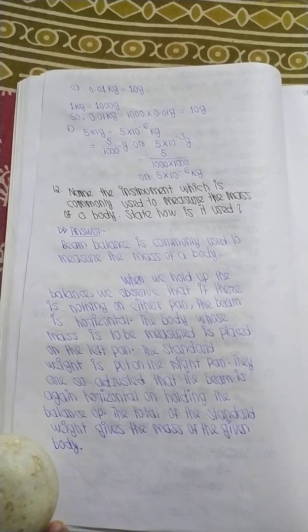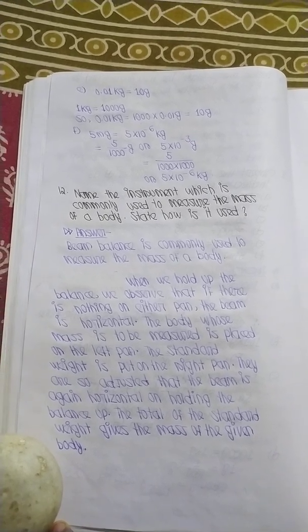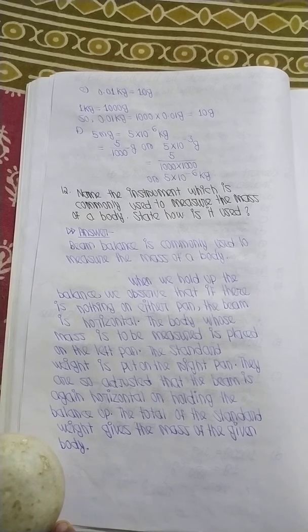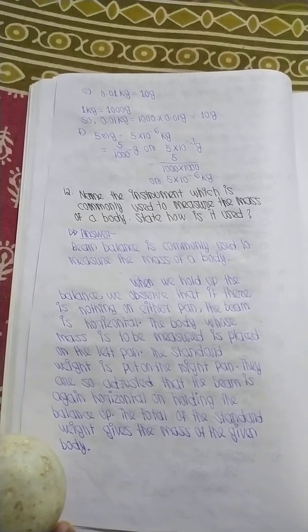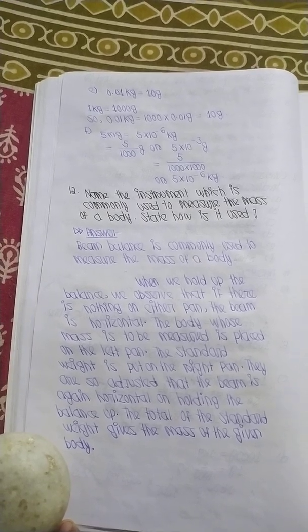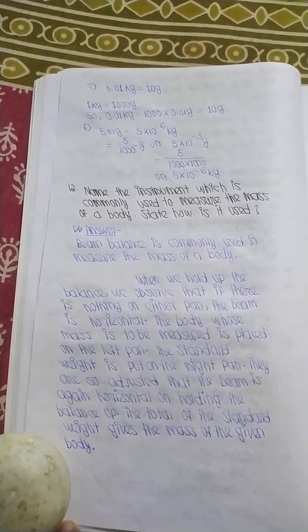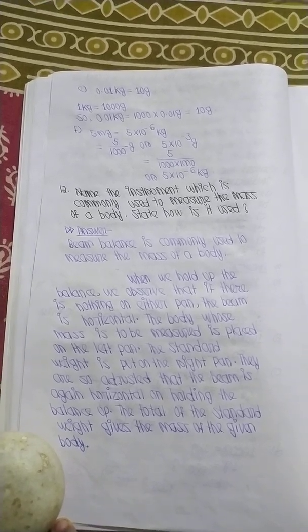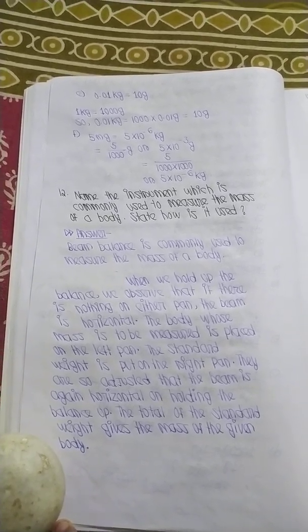Question 12. Name the instrument which is commonly used to measure the mass of a body. State how it is used. Answer. Beam balance is commonly used to measure the mass of a body. When we hold up the balance, we observe that if there is nothing on either pan, the beam is horizontal.